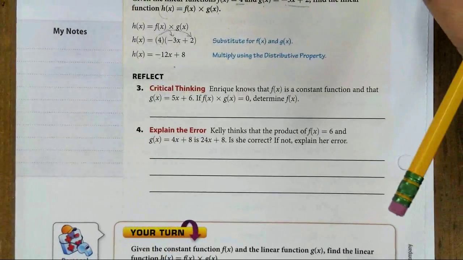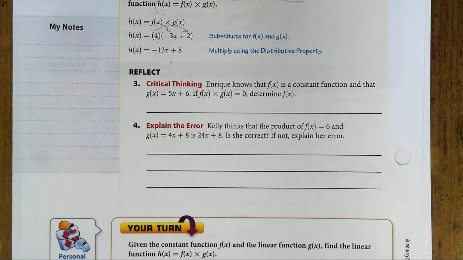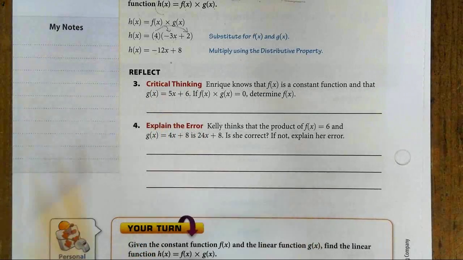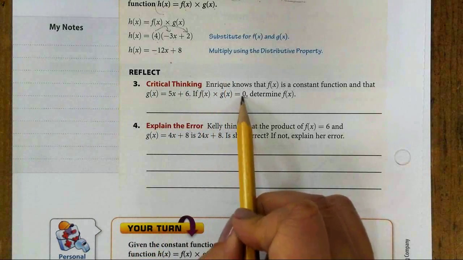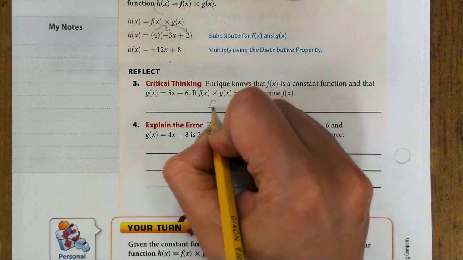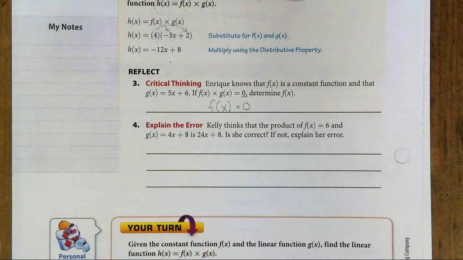Okay, so moving on into your critical thinking question, it says that Enrique knows that f of x is a constant function and that g of x equals 5x plus 6. So if f of x times g of x equals 0, it wants you to determine f of x. If it equals 0 when you multiply, then what do you think f of x is if your g of x is 5x plus 6? So basically, what number times 5x plus 6 will give you a product of 0? The only number would be that f of x had to equal 0.